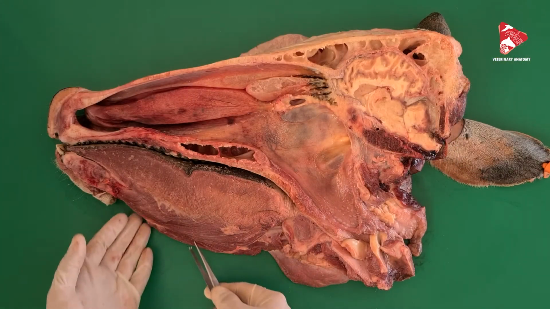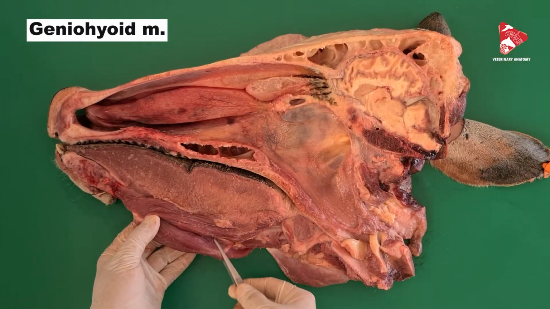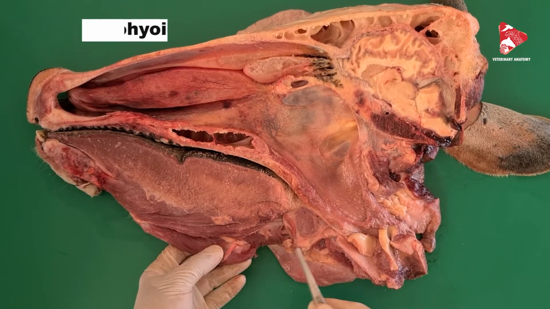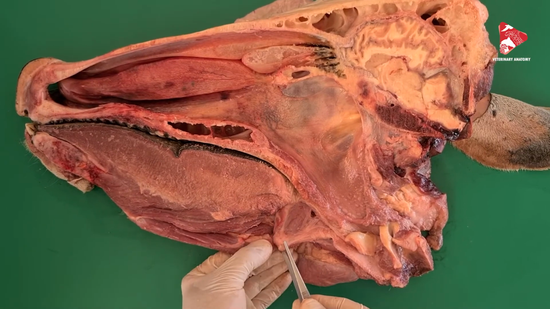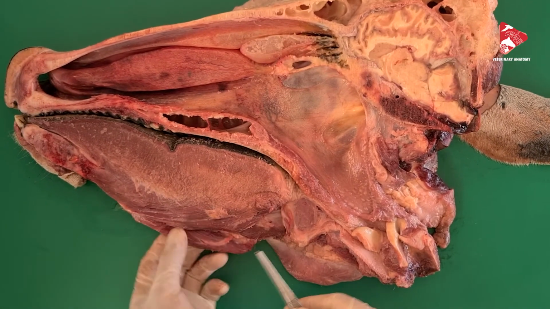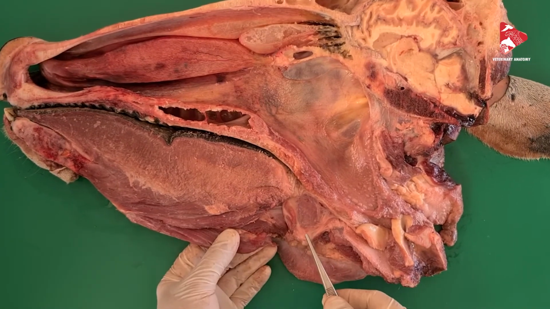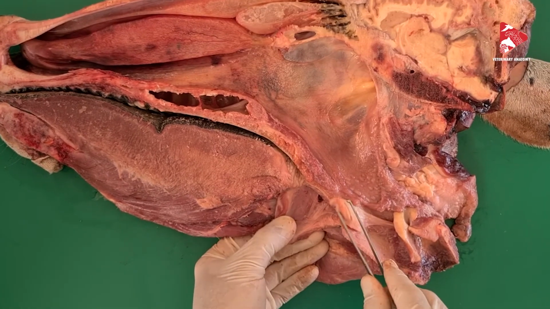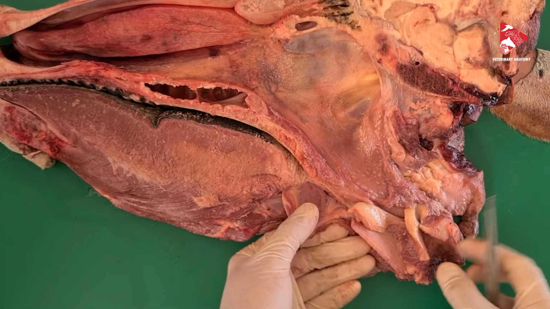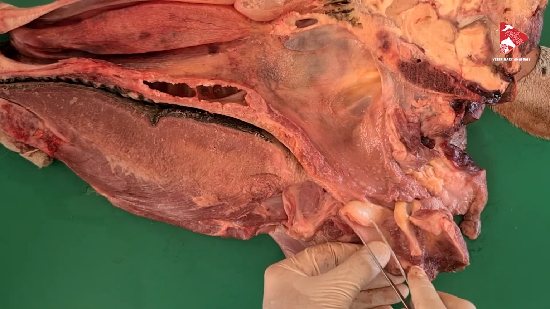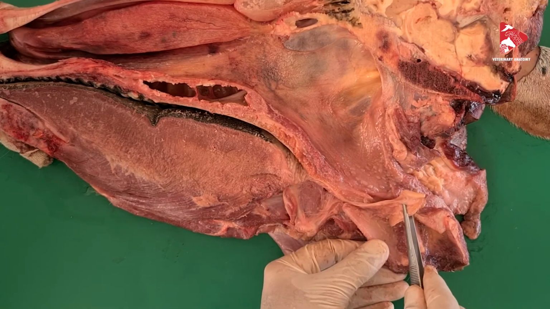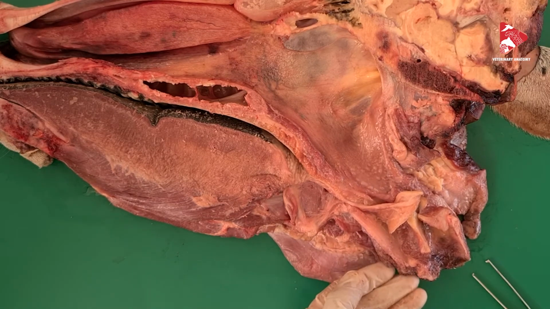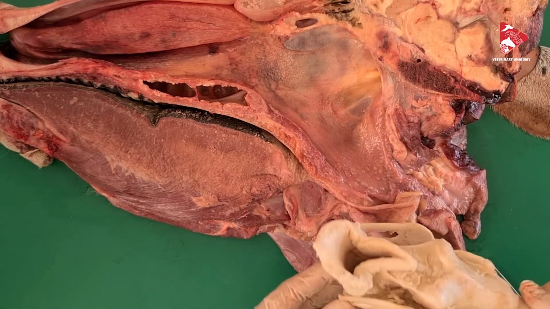So again here I would like to talk about the geniohyoid muscle. The geniohyoid muscle extends between the chin here and inserts to the basihyoid bone, like this. In this case, contraction of this muscle will move the basihyoid rostrally, which will cause the epiglottis, so we have just half of the larynx here, to move caudally and close the glottis, which is the opening of the larynx. Let me show you that in this symbol.